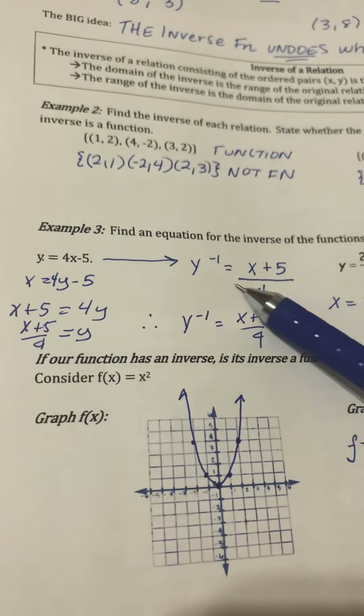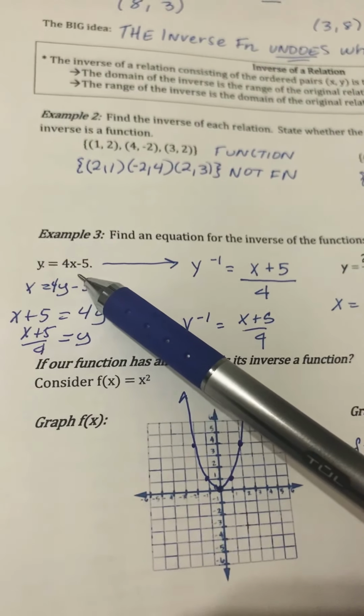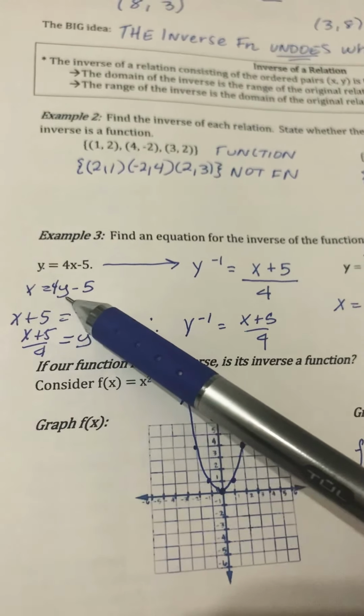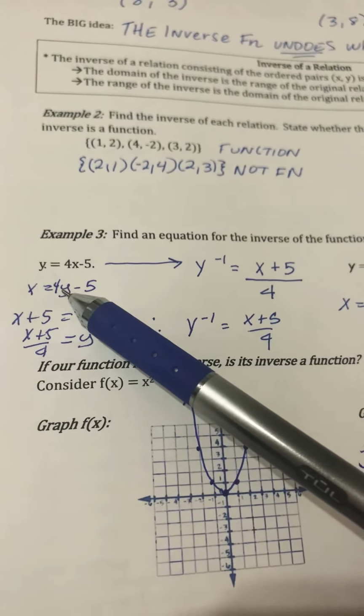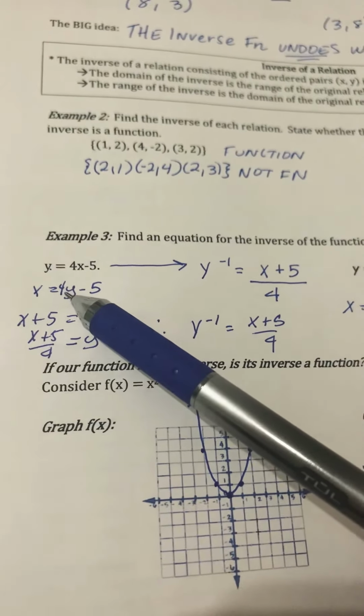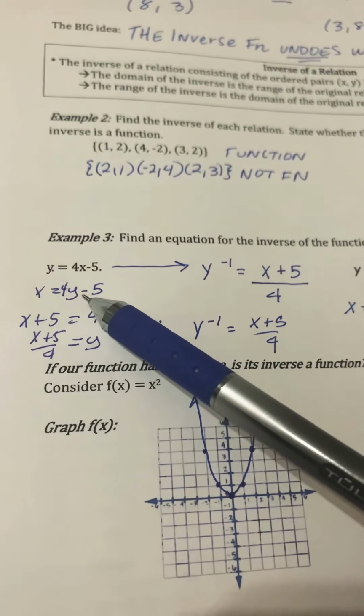But if you can't think about it like that, we said the domain and range flip on x and y. So that's what I'm going to do. I'm going to flip my x and y for the inverse function. And I want a y equals function. So now I have to remove 5 and remove 4. Inverses are undoing. Solving is undoing.